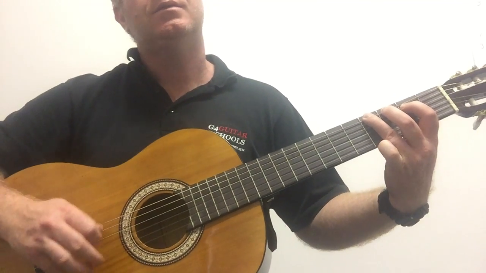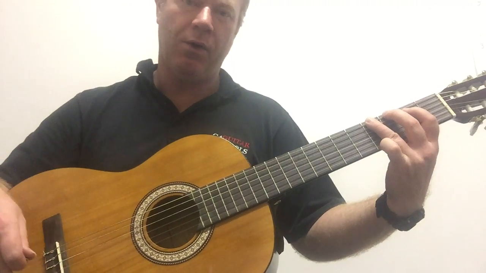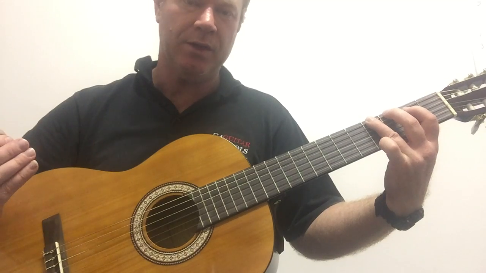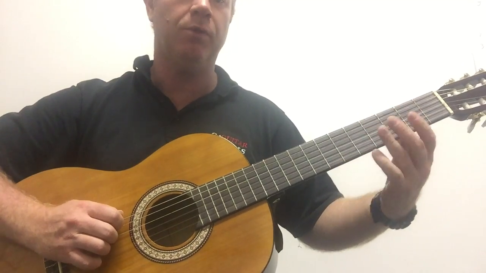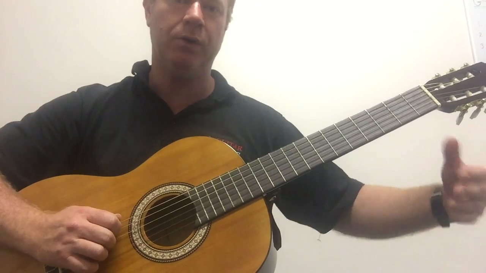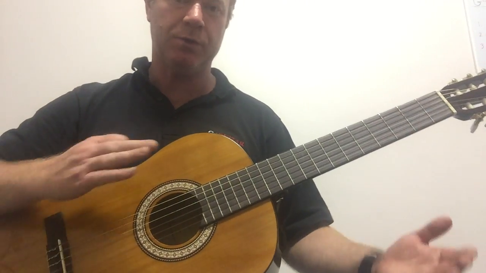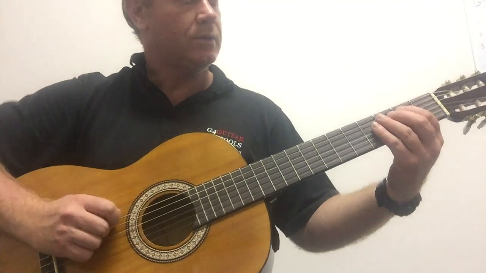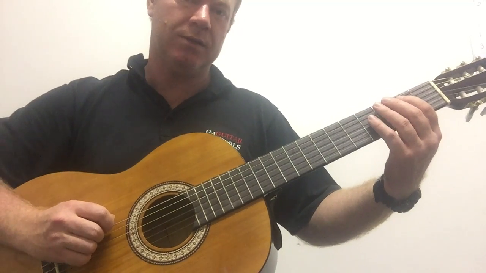Okay, so you want to build up. You always want to start slow when you're doing these exercises, and you want to build them up. Use your metronome either with the 8th note rhythm patterns on or off. It's good to try to switch between the two. So at full speed it sounds like this.